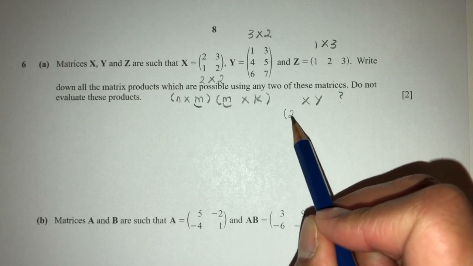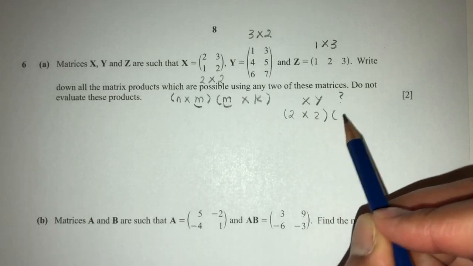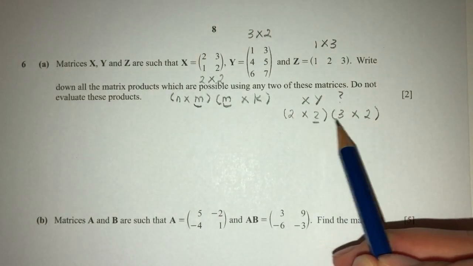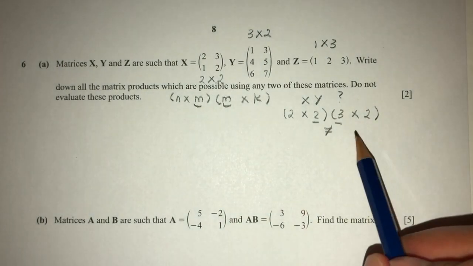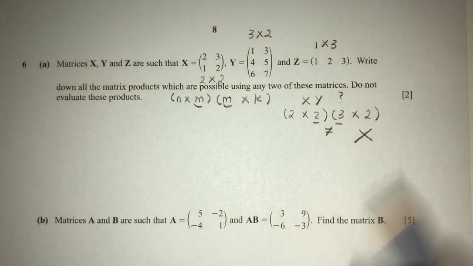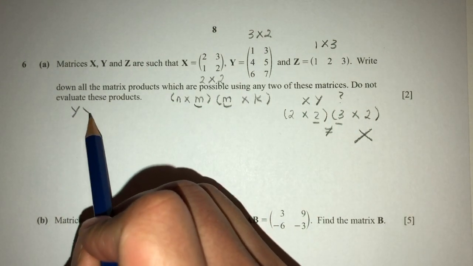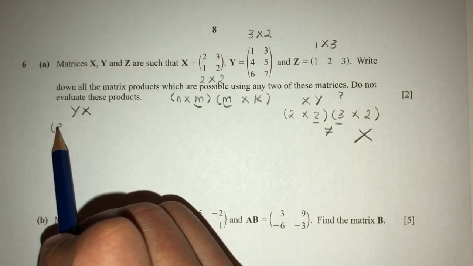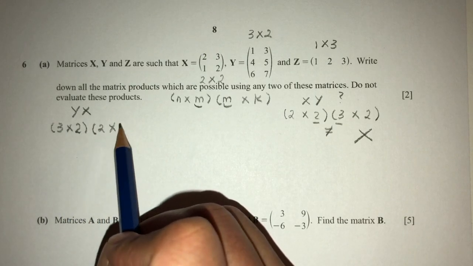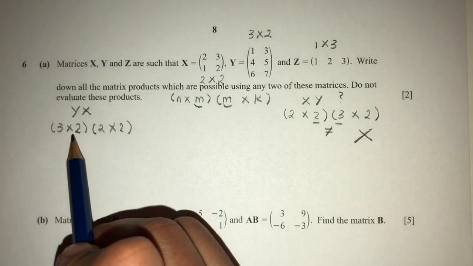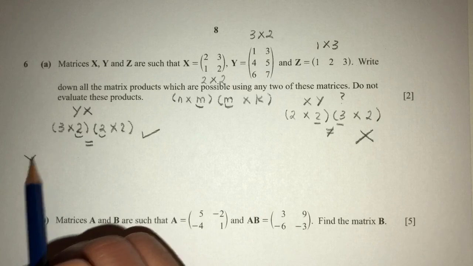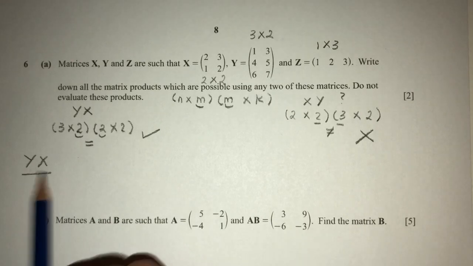X is a 2 by 2 matrix. Y is a 3 by 2 matrix. As you can see, these two are not equal, so it is not a possible product. So xy is not good. Now, how about yx? Y is 3 by 2, x is 2 by 2. Now if you check, these two are the same, so it is possible. So your first answer is matrix product yx is possible.